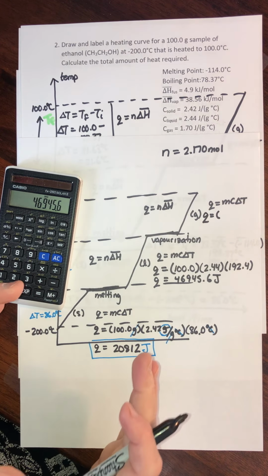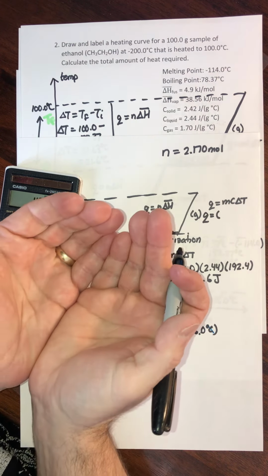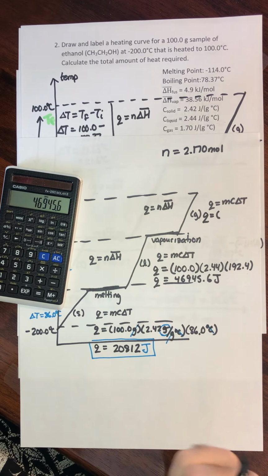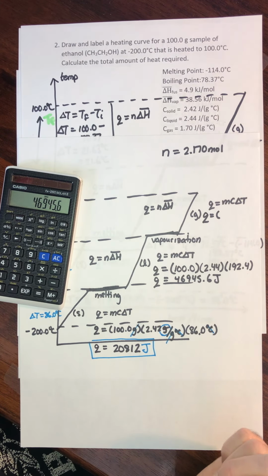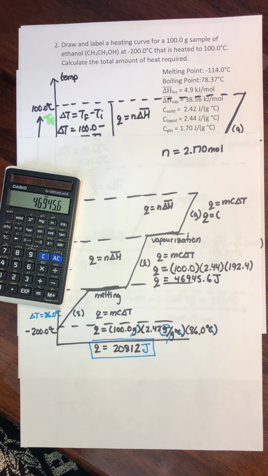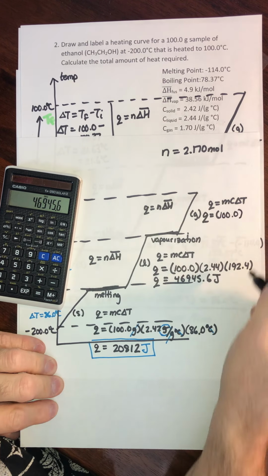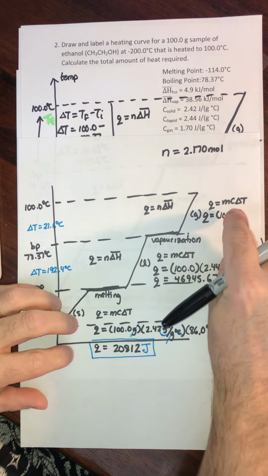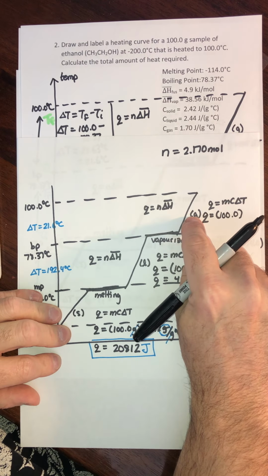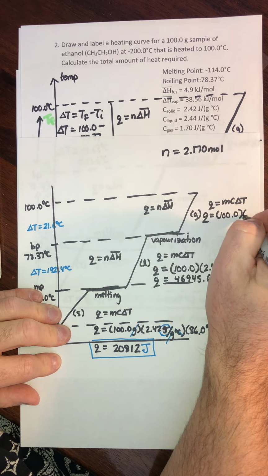Okay, so let's do this last one. If you had 100 grams of solid, then you get 100 grams of liquid and you'll get 100 grams of vapor. Now that's often a little hard to picture because we think of vapor, steam and things as being very, very light, but they do have a mass. It's just they take up so much space. But this would also be 100 grams. Now the specific heat capacity for this section would have to be the gas one, so it'll be 1.7.